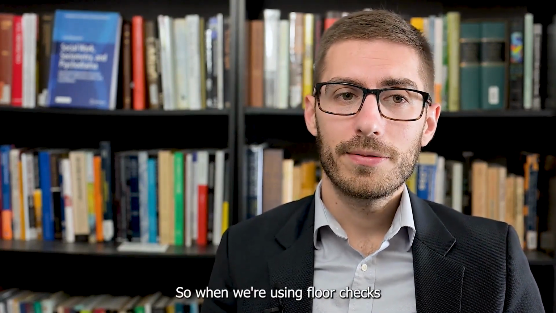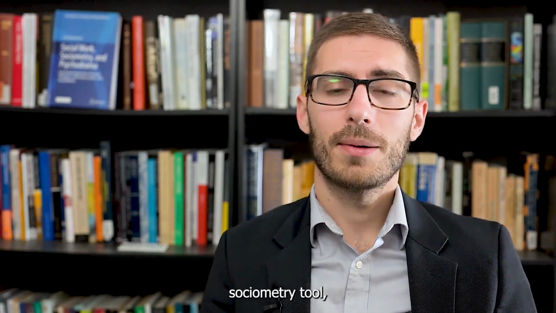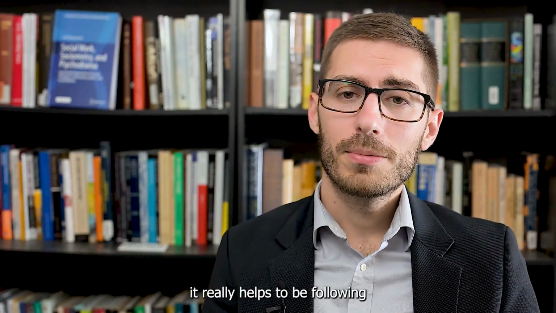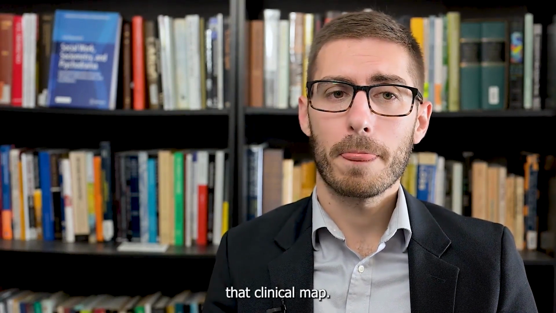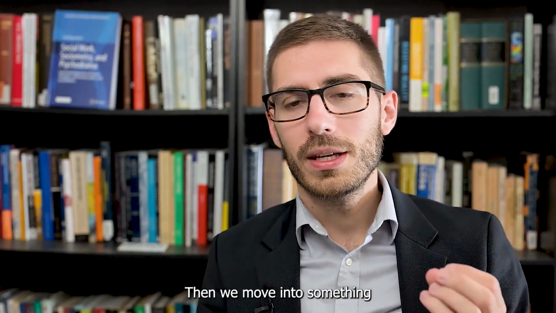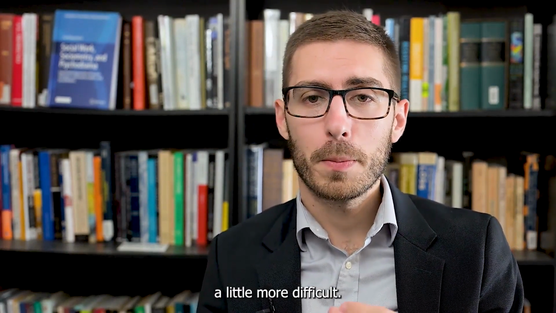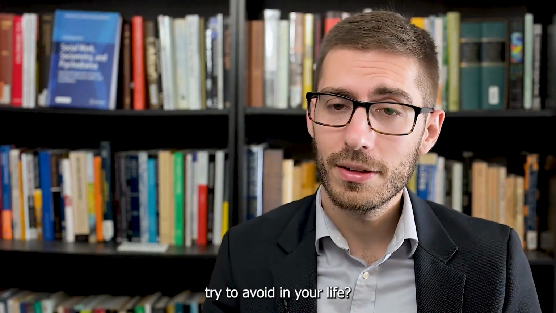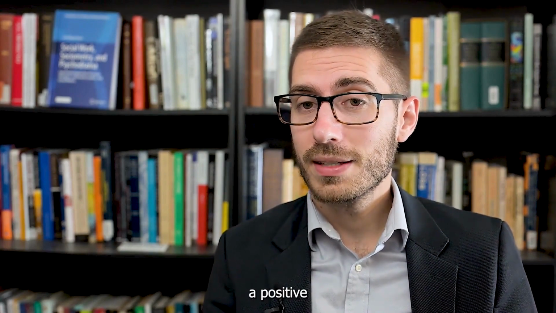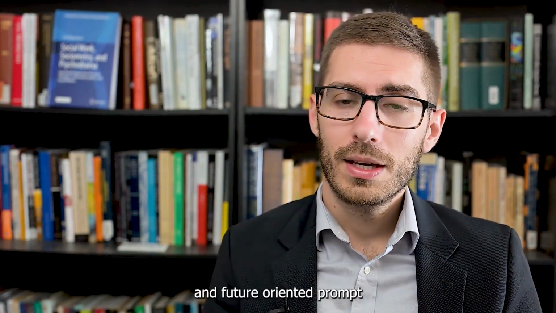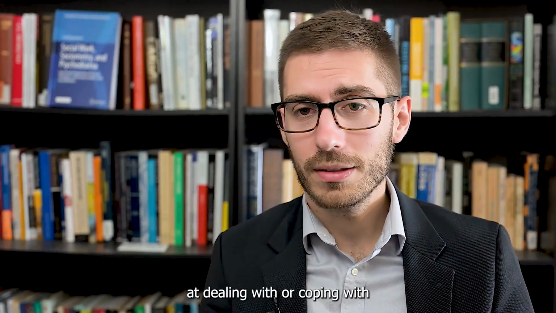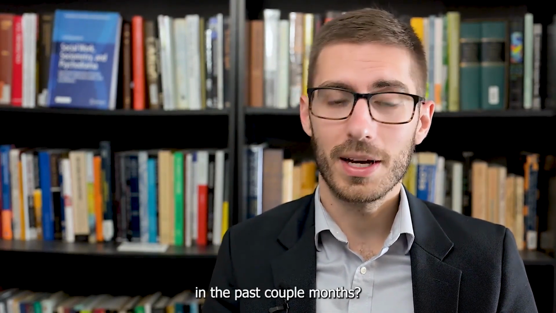So when we're using floor checks, just like any other sociometry tool, in order to keep the process trauma-informed and safe, it really helps to be following that clinical map. So we start with something simple. How are you feeling today? Then we move into something a little more difficult. Which feeling do you most try to avoid in your life? Then we might move into a positive and future-oriented prompt, something strength-based perhaps. Which feeling have you gotten better at dealing with or coping with in the past couple months?